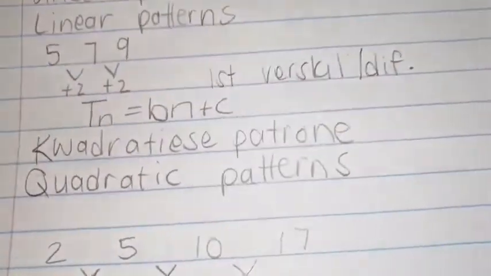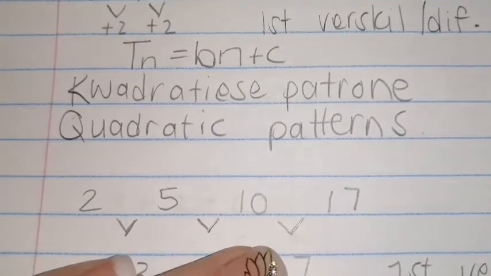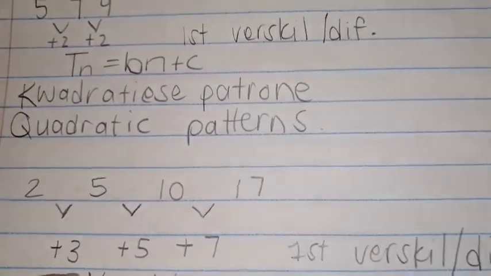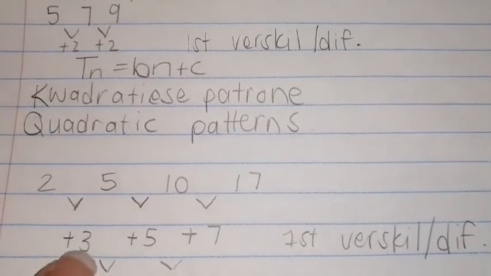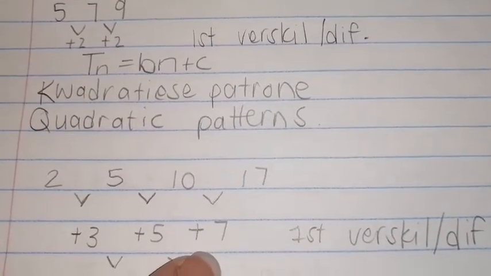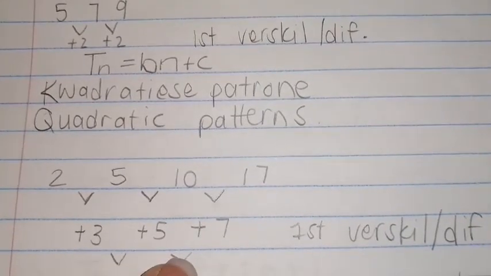And now when we look at the quadratic pattern, let's see the difference. So my pattern is 2, 5, 10, 17. When I subtract them and I get my first difference, I see that it's 3, 5, 7. So you see that those values are not constant.